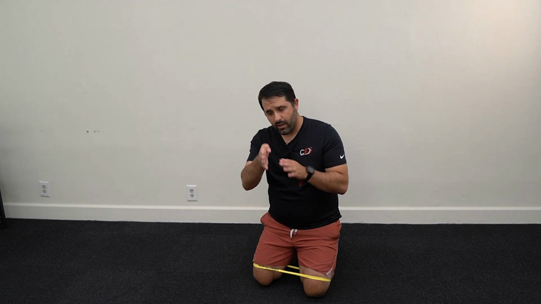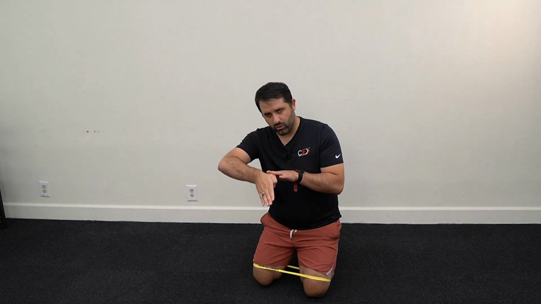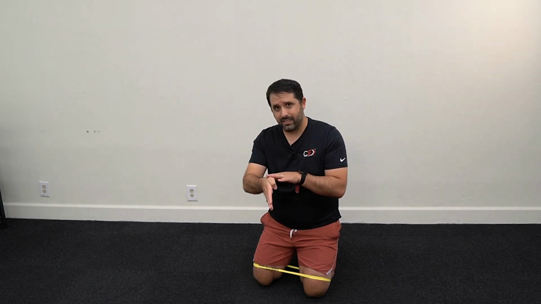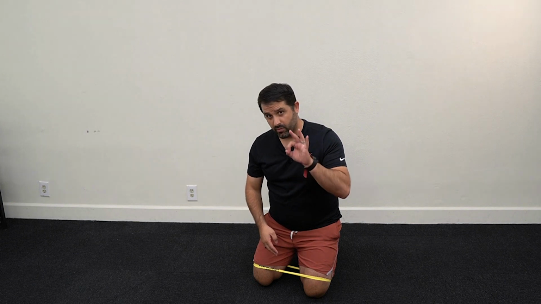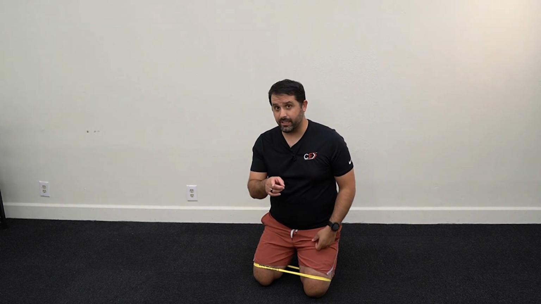Those are the 3 key motions you need to make sure that your femur, your thigh bone, doesn't internally rotate or adduct, the 2 leading risk factors for developing runner's knee. So when you do this drill, you want to move in all 3 motions, and here's the key.